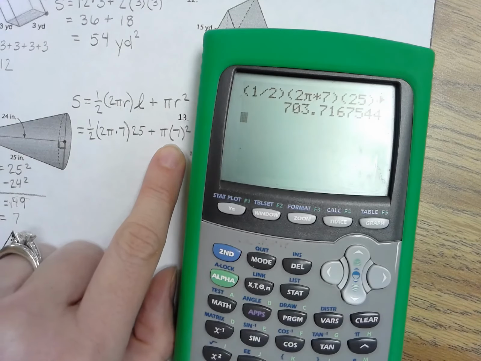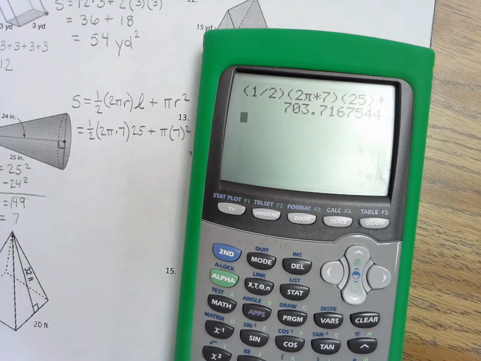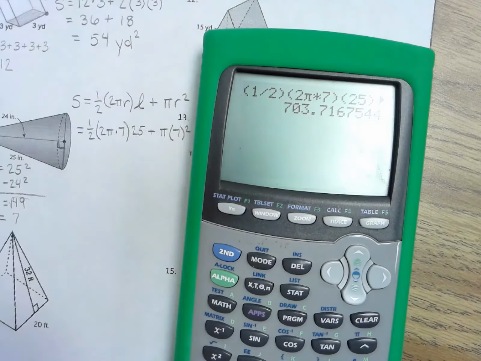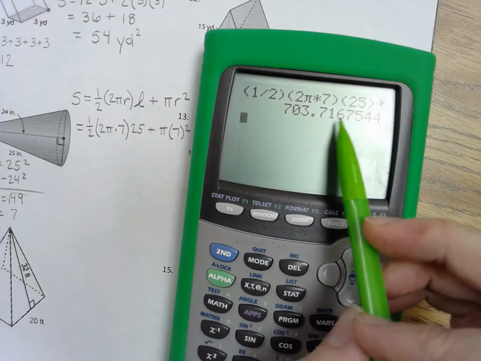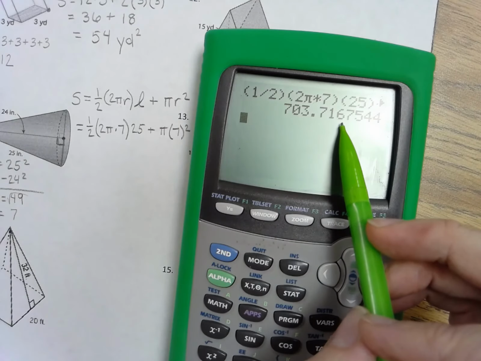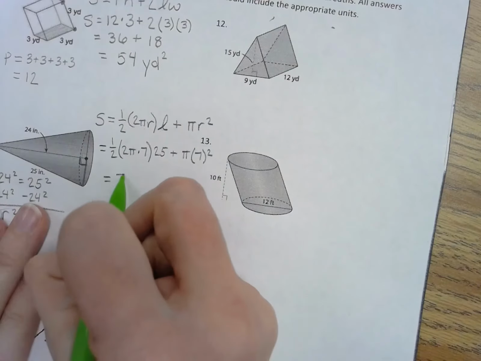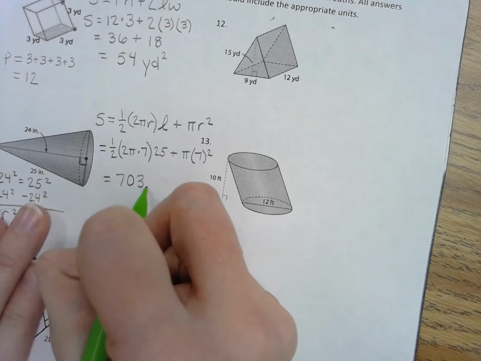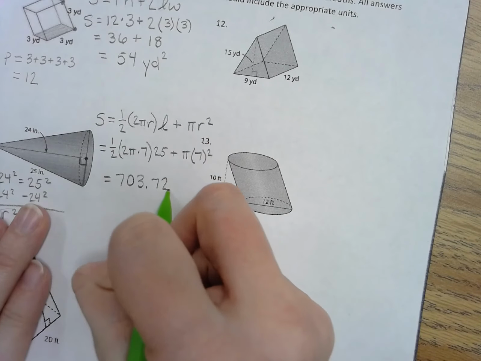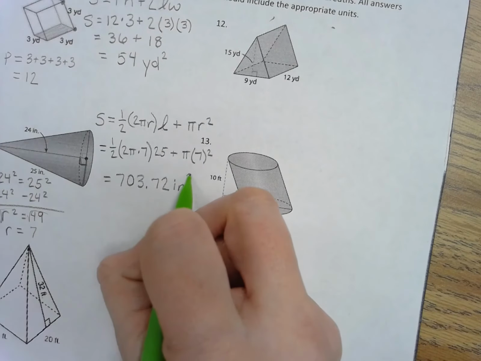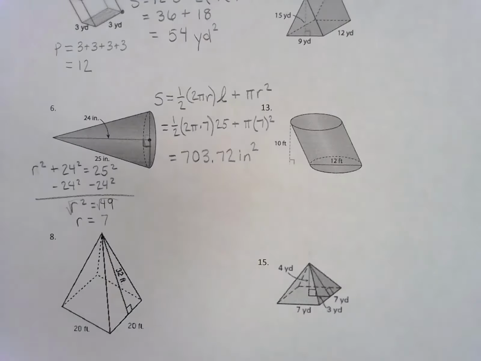That's a lot to type in, so always type it in again if you feel like you've messed something up. So rounded to the nearest hundredth, that'd be 2 decimal places. So here we see a 6 behind that, so it does make it round up. So our surface area is 703.72. We're in inches. Because we're finding surface area, it will be squared inches.